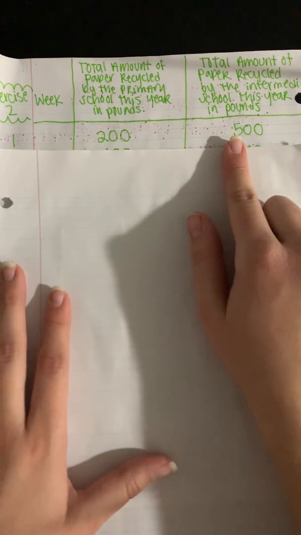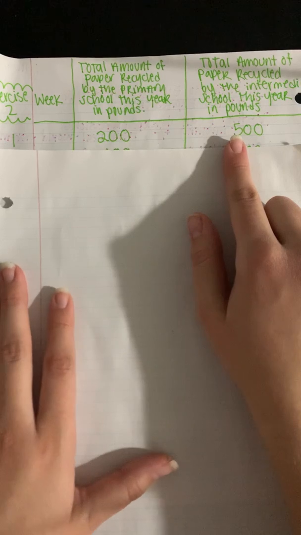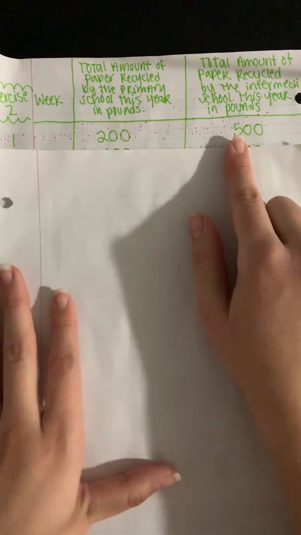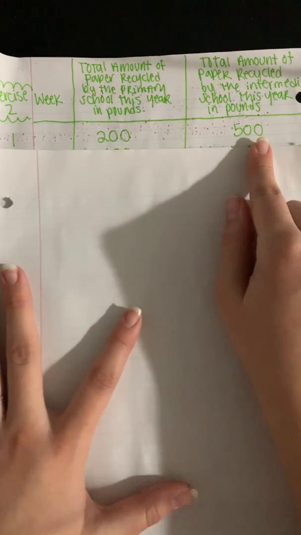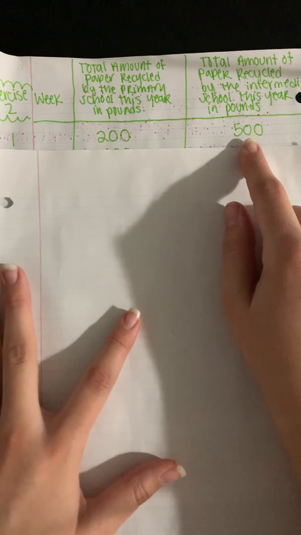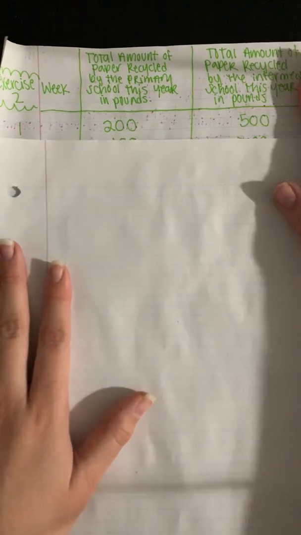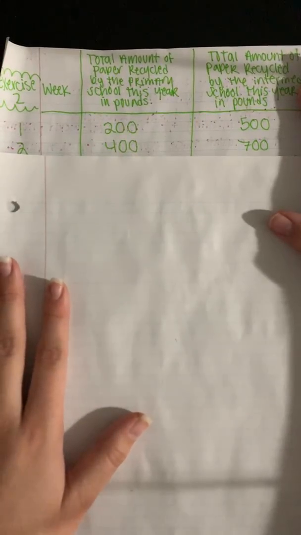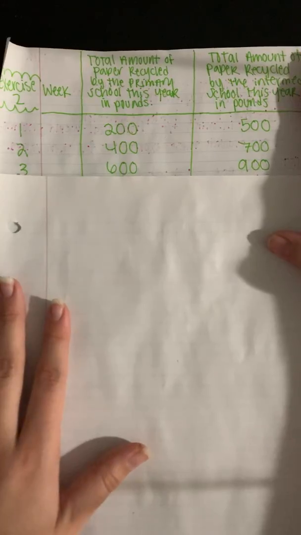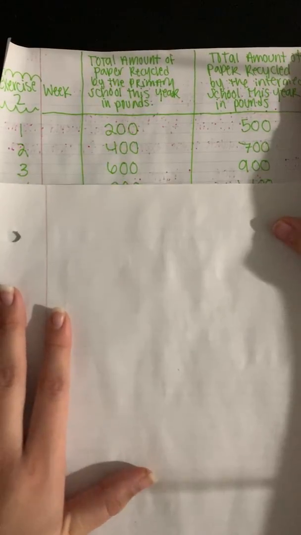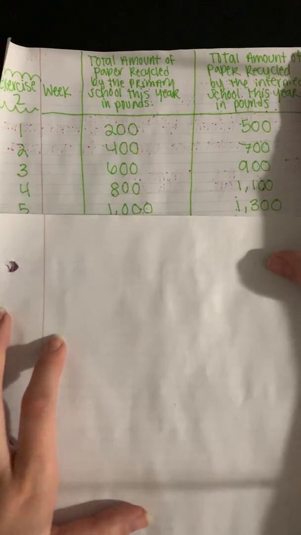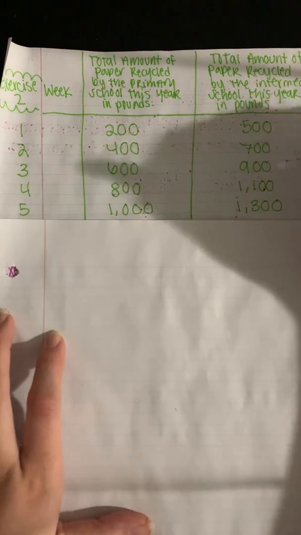The intermediate school also recycled 200 pounds, but they had 300 pounds left over from summer school that was added. So 300 plus 200 means that they started out with 500 pounds. And then you can see week 2, they each add another 200 pounds. Week 3, they each add another 200 pounds.